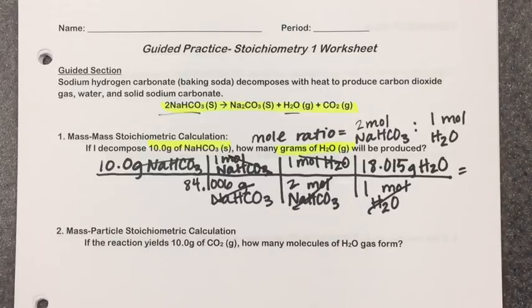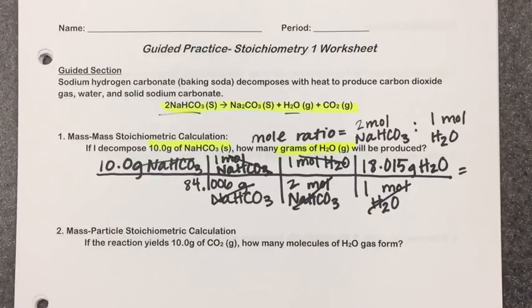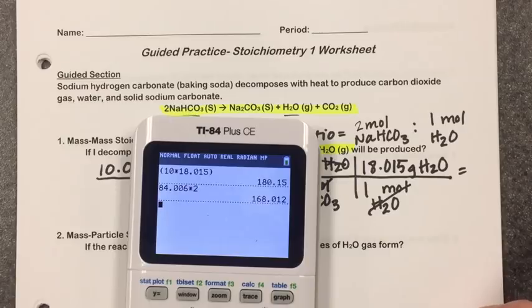All we need to do now is multiply across the top. So 10 times 18.015, and I get 180.15. Then we take that value, well, we first multiply the bottom. So 84.006 times 2, and I get 168.012. So then the last step is to take that product from the top and divide it by the product of the bottom.